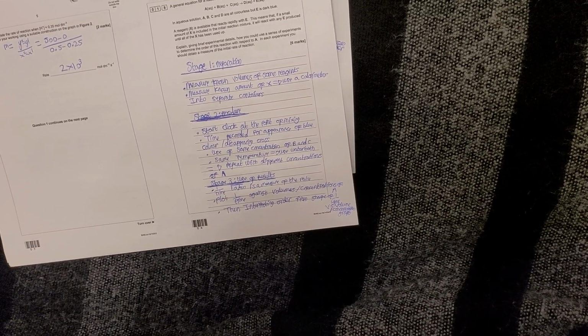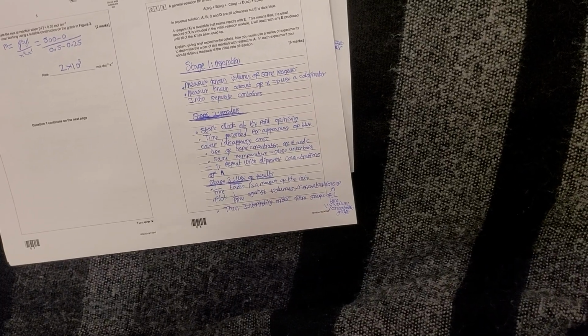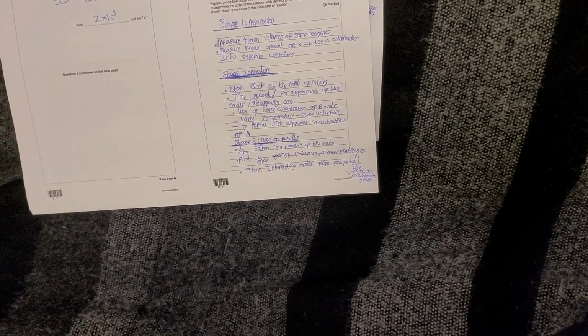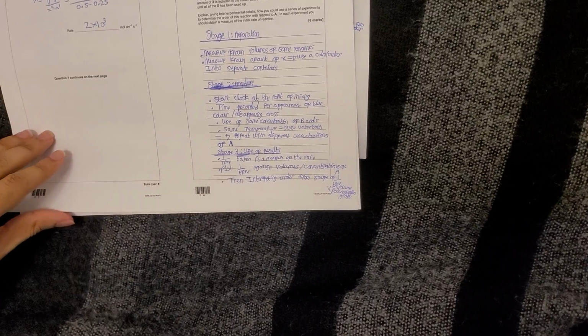Stage 3, use of results. 1 over time taken as a measure of the rate. Plot 1 over time against volumes / concentrations of A. Then interpret the order from the shape of the graph of 1 over time against volume / concentration.